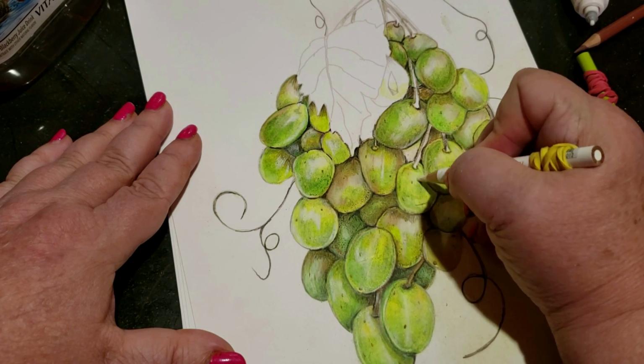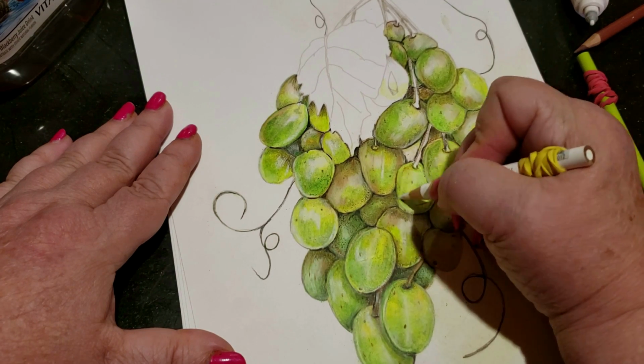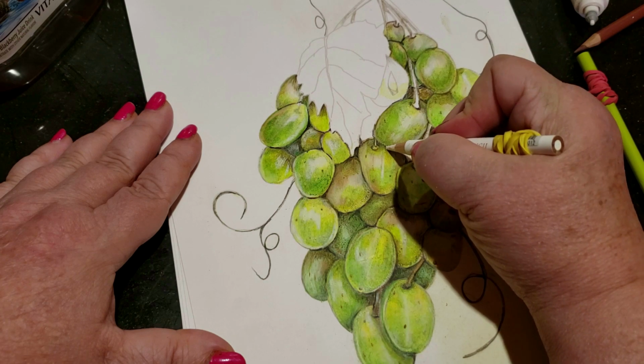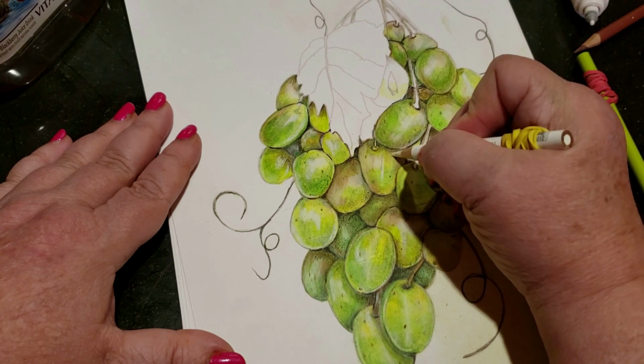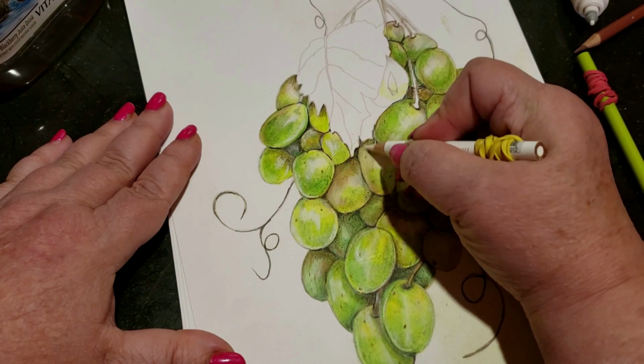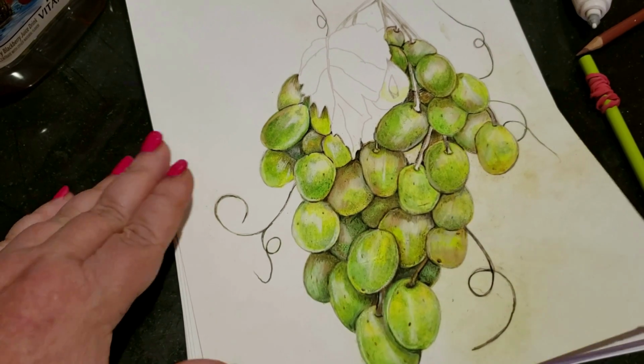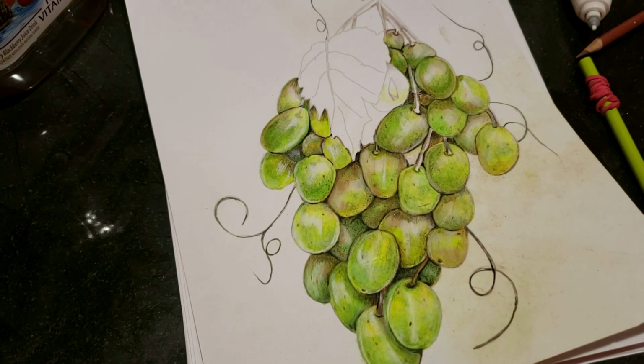And this is my center light. Remember, we haven't put on any highlights yet. A little bit of light snuck in there, giving it a little shine.